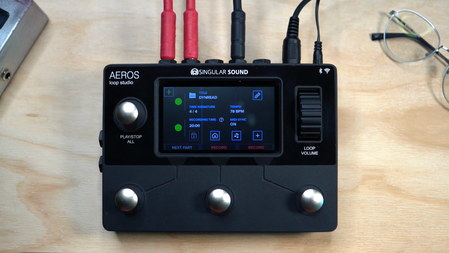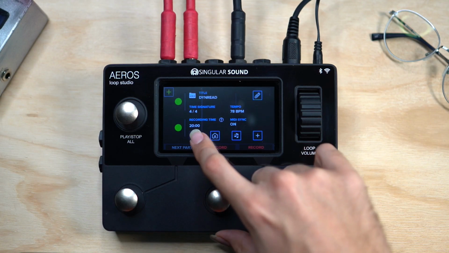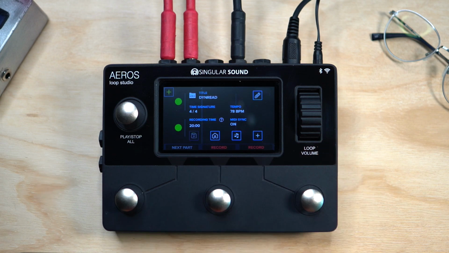Let's do a little demo of what I was just talking about. So I'm going to start my Beat Buddy over here, and that's going to start my Aeros. Take note of the recording time, how it says 20 minutes here. We're in mono. So I'm going to start.